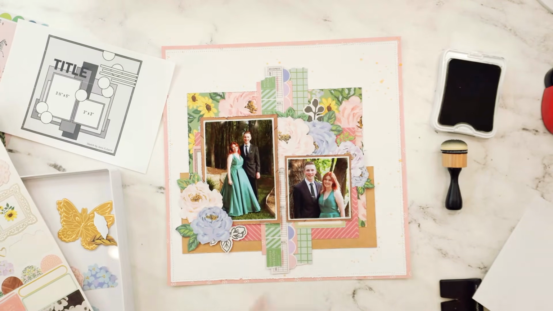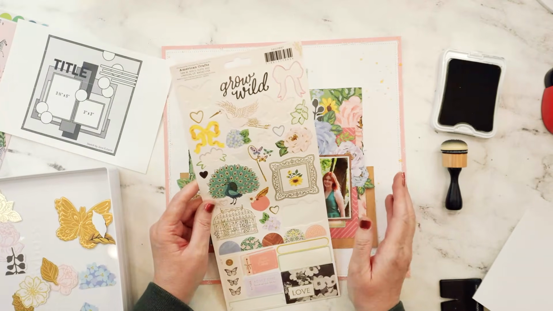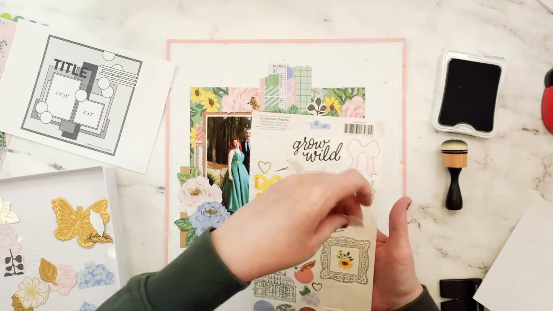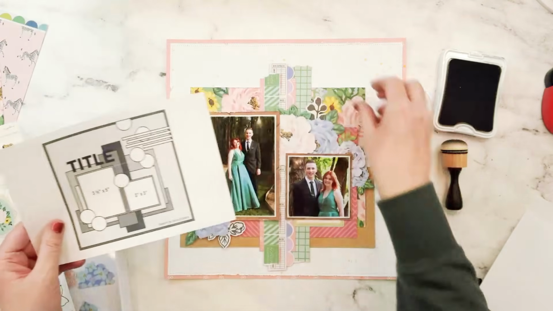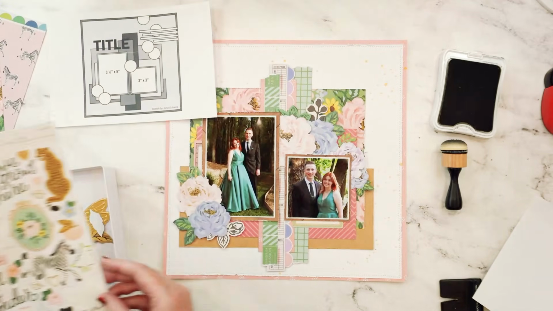I like that. Let's leave that. And now let's look for butterflies. Remember, we can fussy cut some out. I'm kind of looking for things to scatter up here a little bit. That's why I'm thinking butterflies.